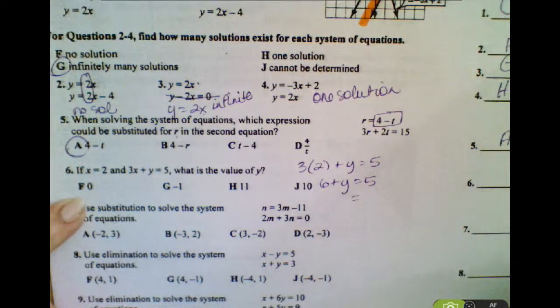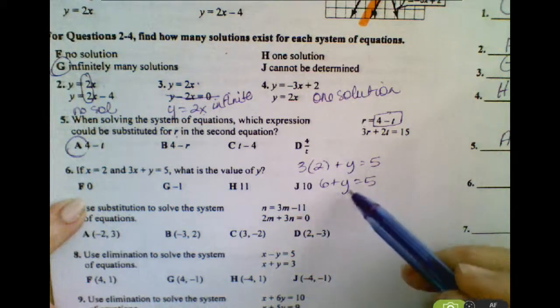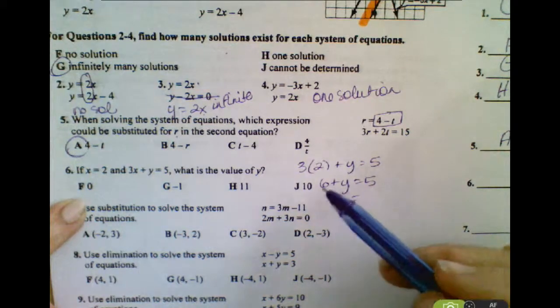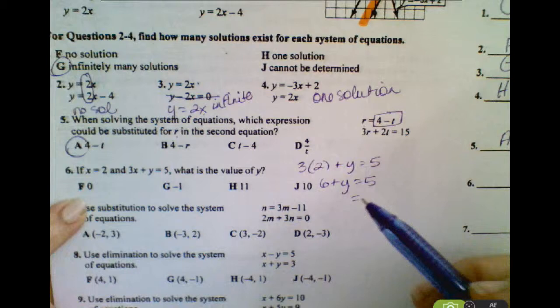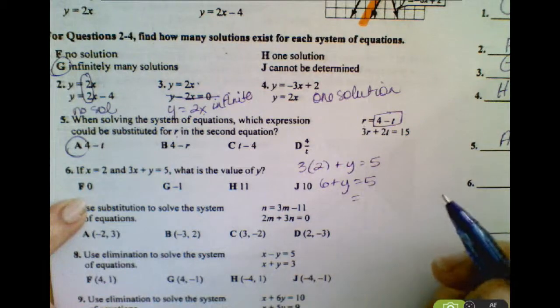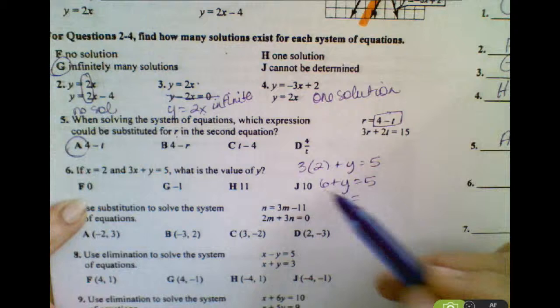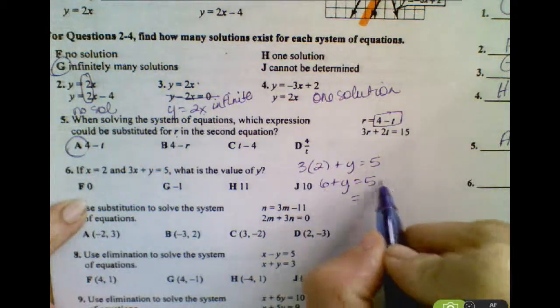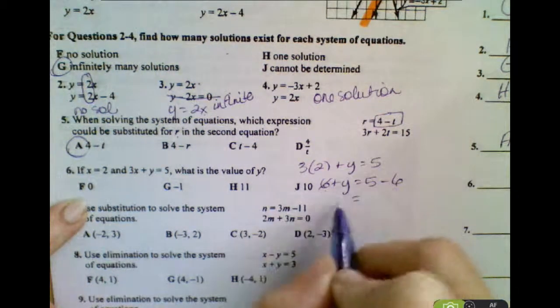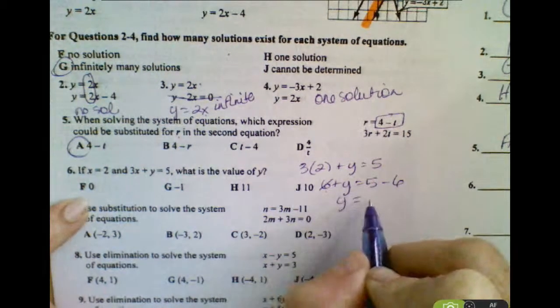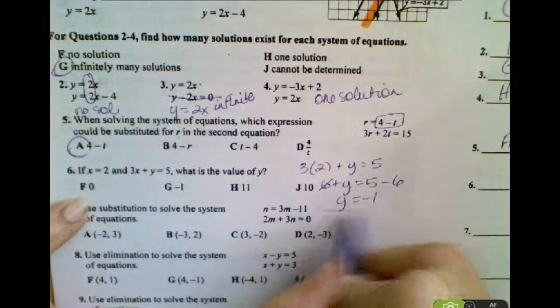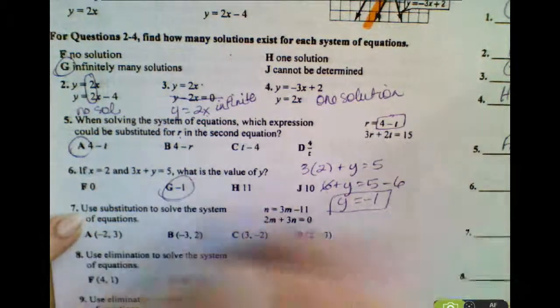Yeah, and then you would add the 5 to the 6. Well, I want the y by itself. So what needs to move? The 6. How do I move it? I would subtract the 6 because it's positive, right? So I need to move it over there. What's 5 minus 6? Negative 1. Good. So y equals -1. So that would be G.